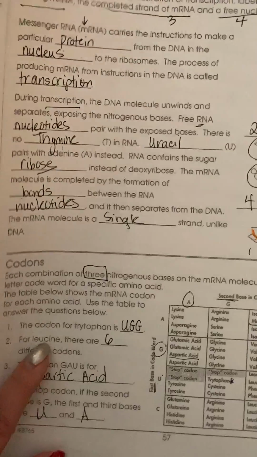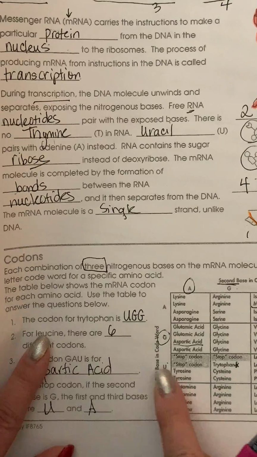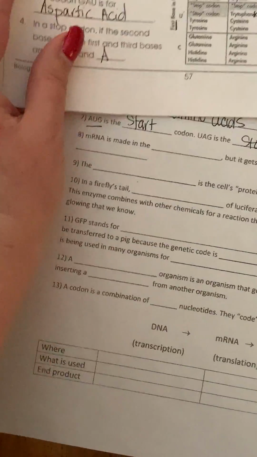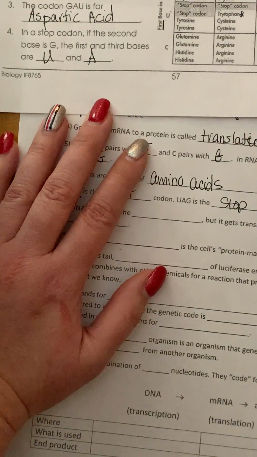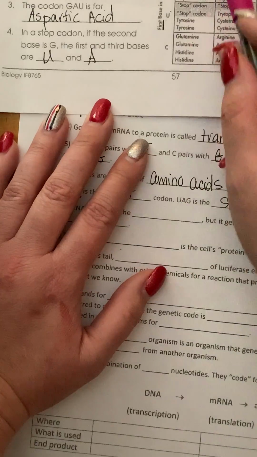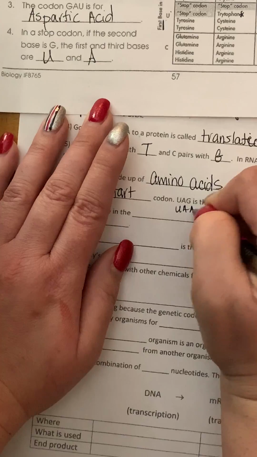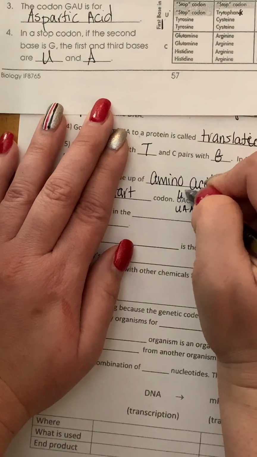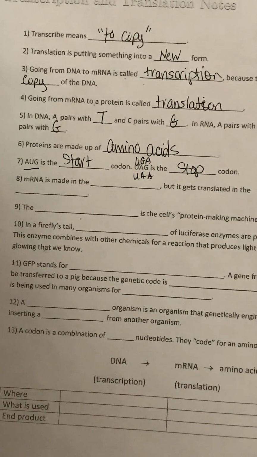If you look back here, UAA, UAG, and again, this one, UGA. So UAA is another one, and the last one is UGA. So there's actually 3 stop codons.